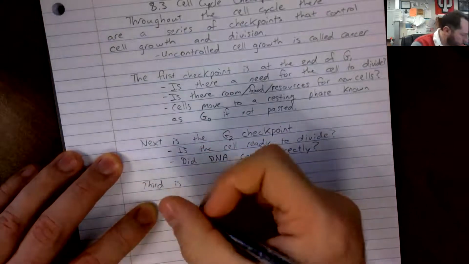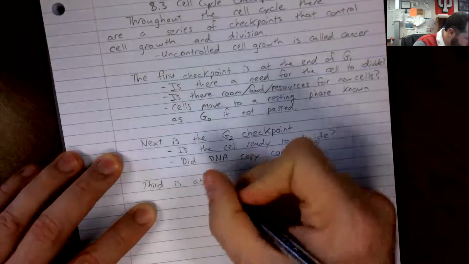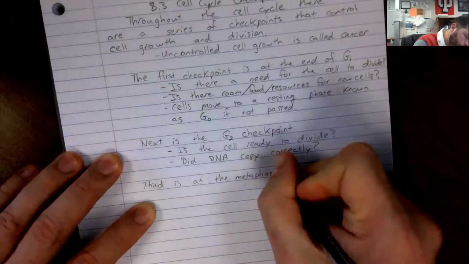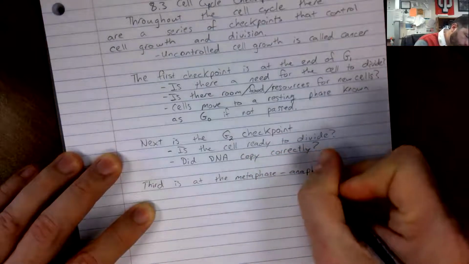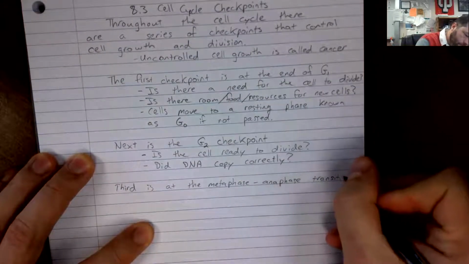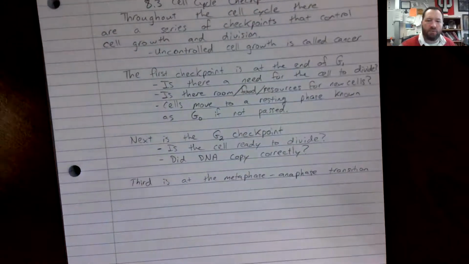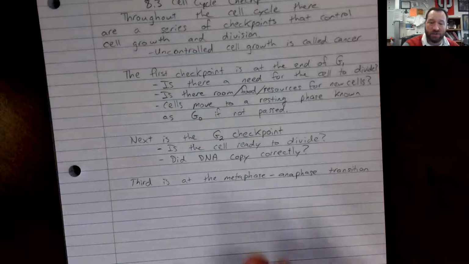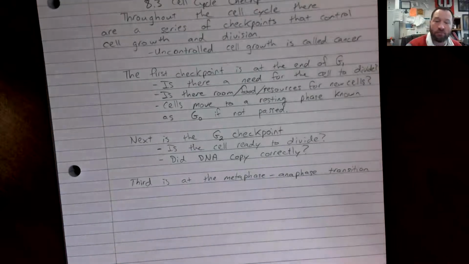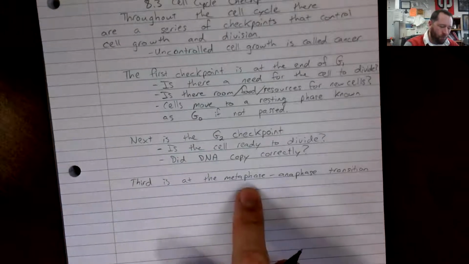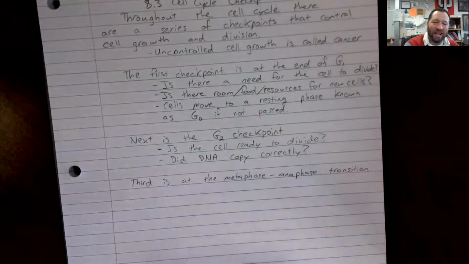All right, our third checkpoint is at the metaphase-anaphase transition. So we haven't yet got to mitosis. We haven't talked about it just yet. So this will make more sense tomorrow when we do get to mitosis. But for right now, as we transition from metaphase to anaphase, we have our third checkpoint.